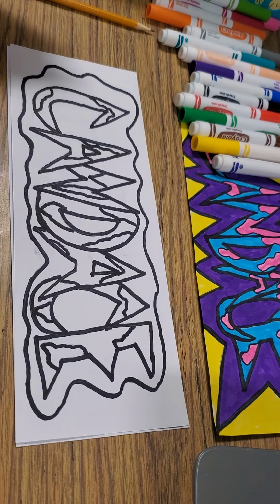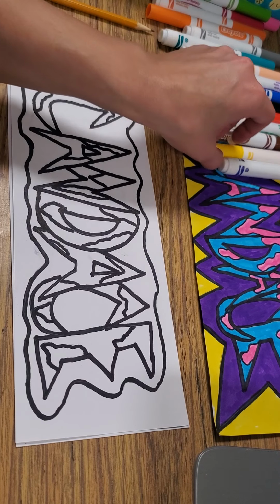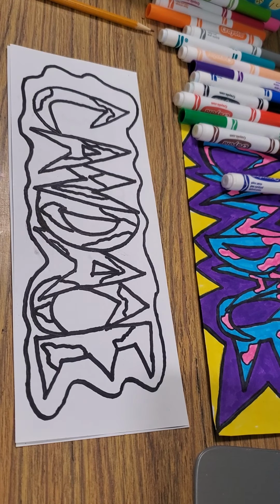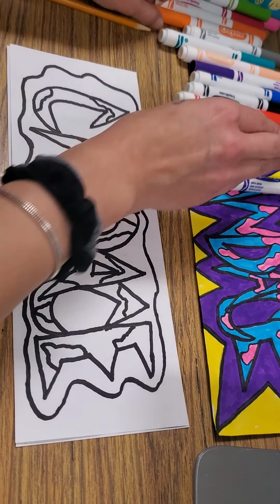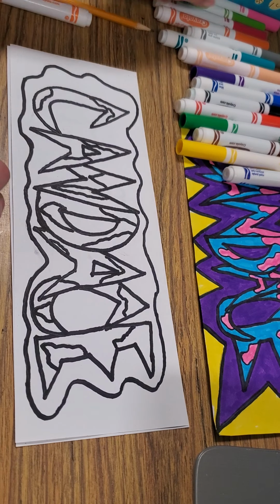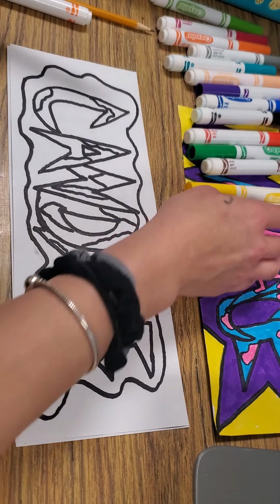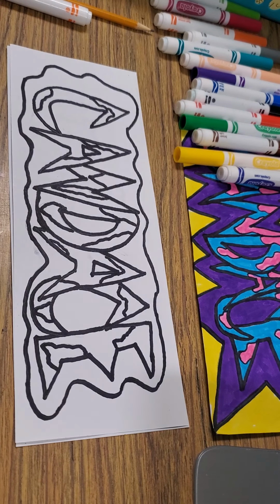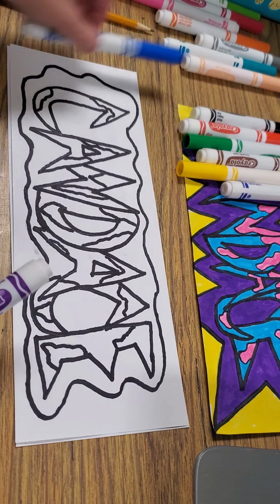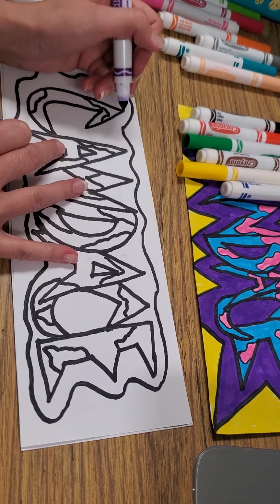I'm going to choose to color my letters. I think I'm going to stick with purple and blue on the inside.